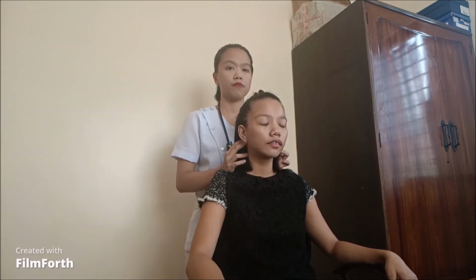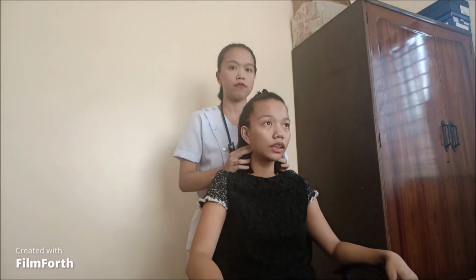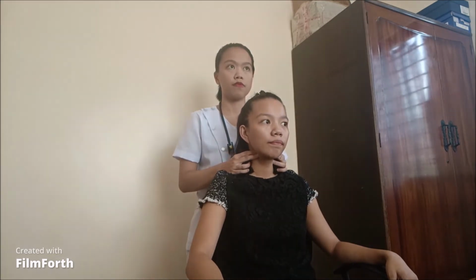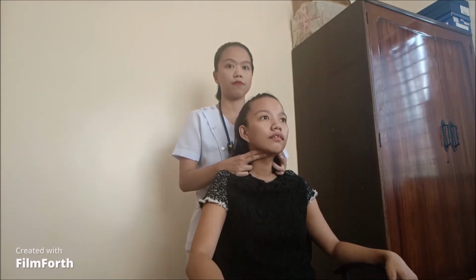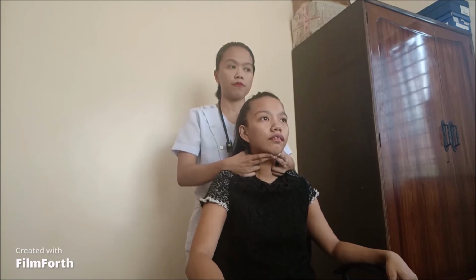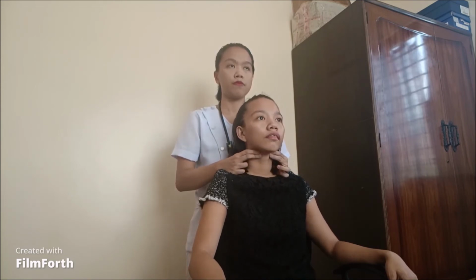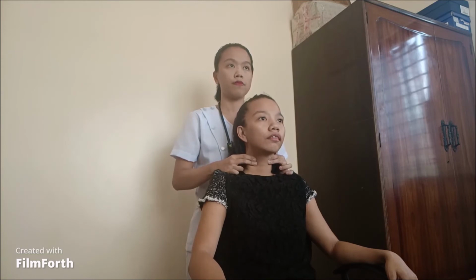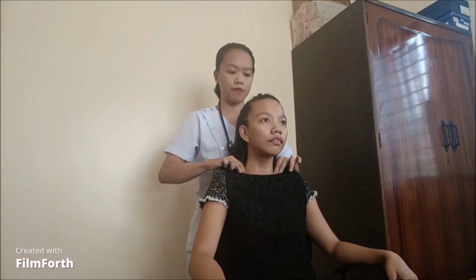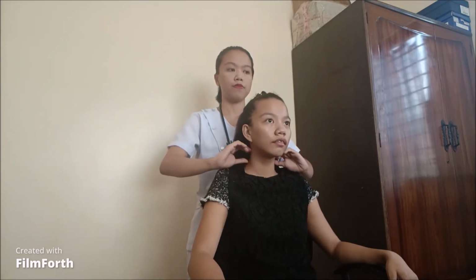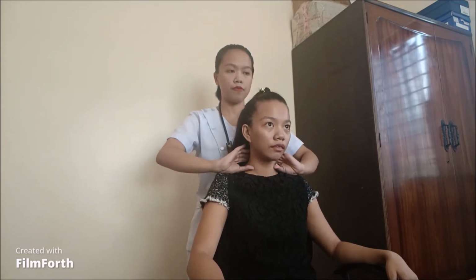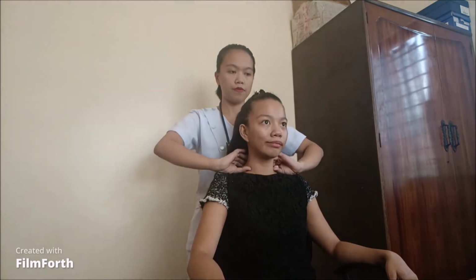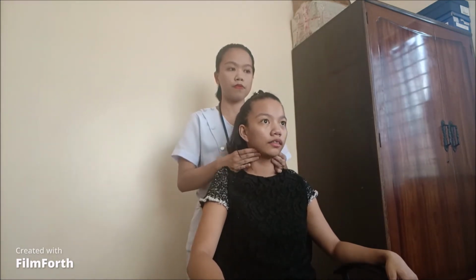With the examination of the neck, have the patient sitting upright. The examiner behind the patient palpates the cervical lymph nodes, tracing the preauricular, posterior auricular, jugulodigastric, submandibular, submental, superior cervical, posterior cervical, supraclavicular, and deep cervical lymph nodes. Palpate the posterior triangle of the neck, which is the level 5, then the central area of the neck or the anterior triangle, which is the level 6.